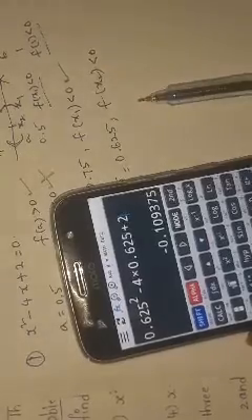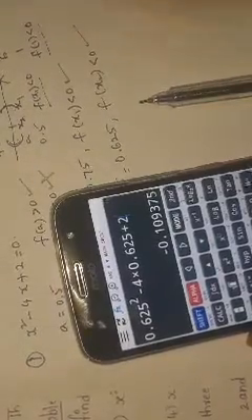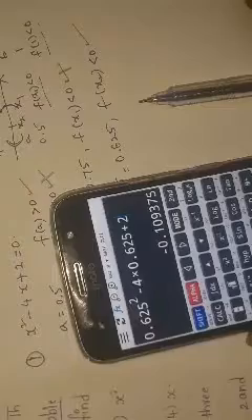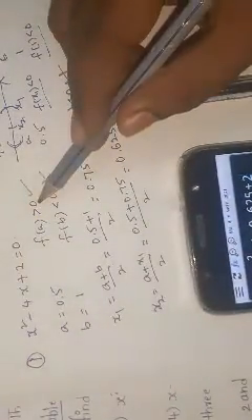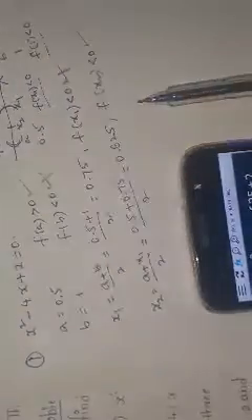So now mark it and cancel the previous negative value. Since it is a negative value, what is the previous positive value? F of a. So that means the root lies between a and x2.